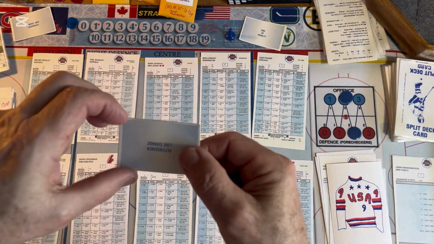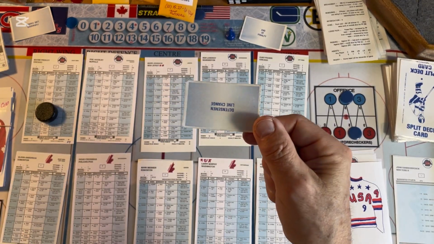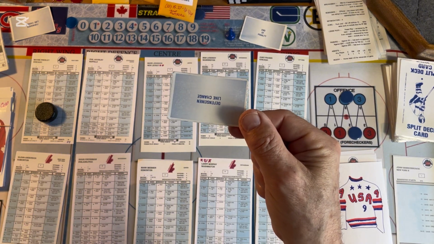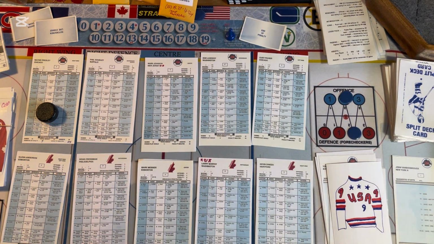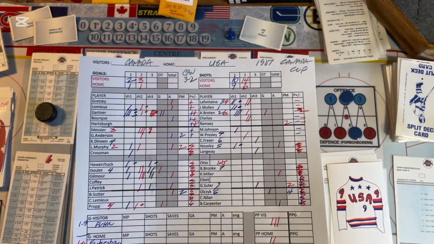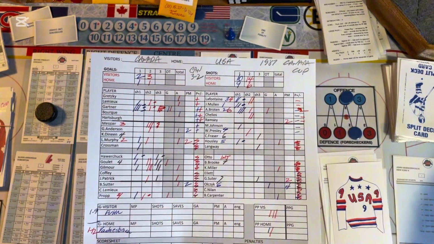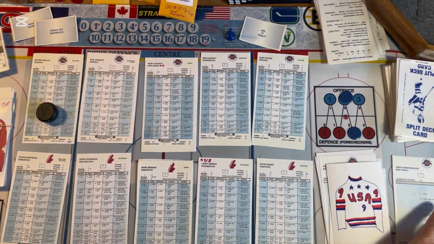We got our timer. I don't change defensemen. I'm playing 3 pairs, but that just tells me there's 10 minutes to go in the period. The score is 5-2, 10 minutes to play. The real game was 3-2 for Canada.